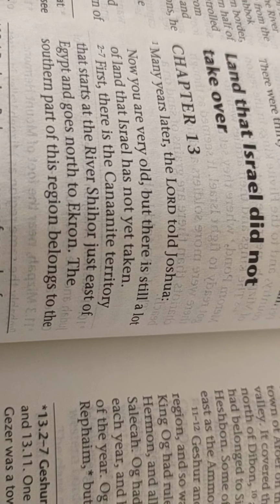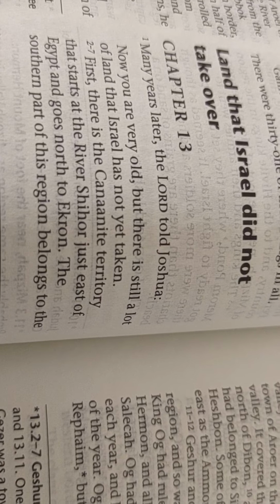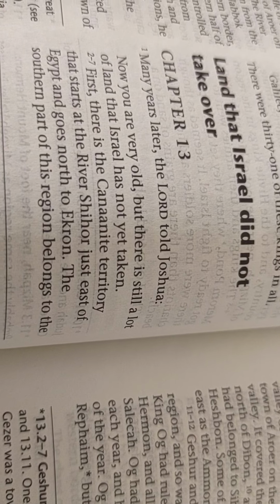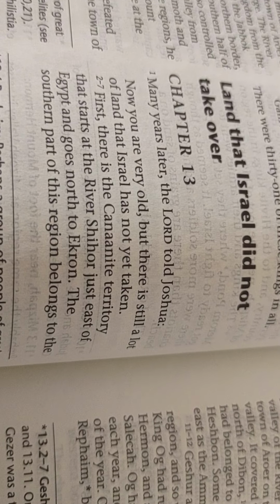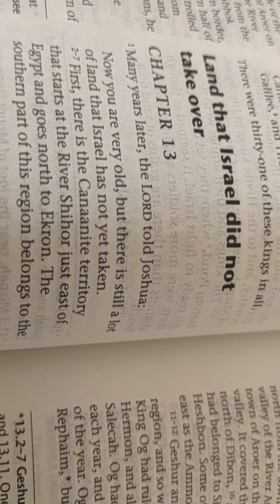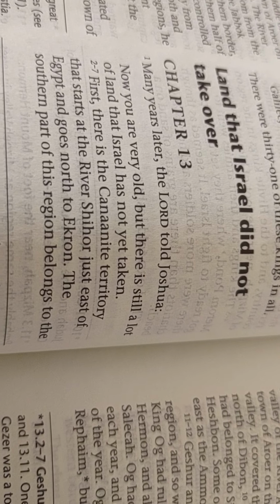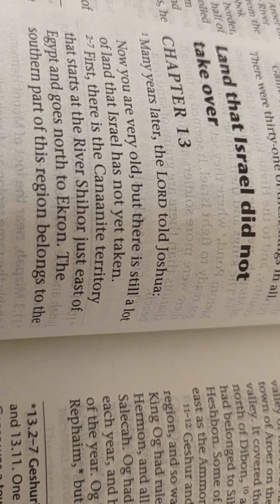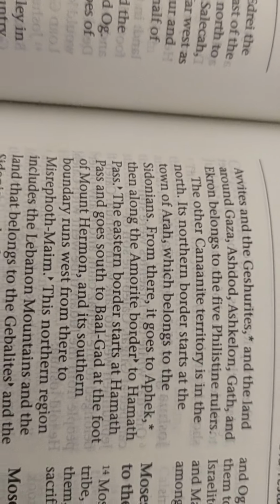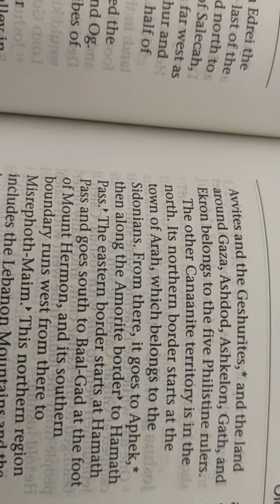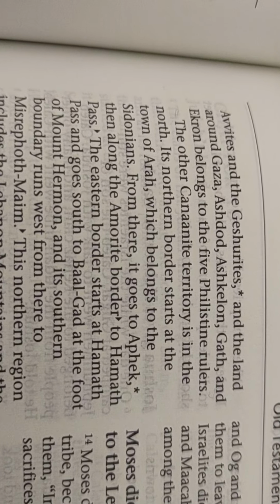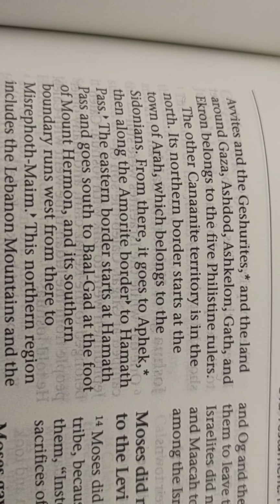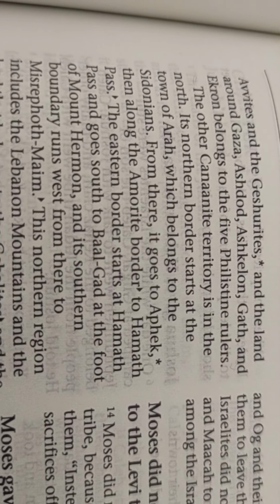Chapter 13. Many years later, the Lord told Joshua, "Now you are very old, but there is still a lot of land that Israel has not yet taken. First, there is the Canaanite territory that starts at the river Shihor just east of Egypt and goes north to Ekron. The southern part of this region belongs to the Avites and the Geshurites, and the land around Gaza, Ashdod, Ashkelon, Gath, and Ekron belongs to the 5 Philistine rulers.